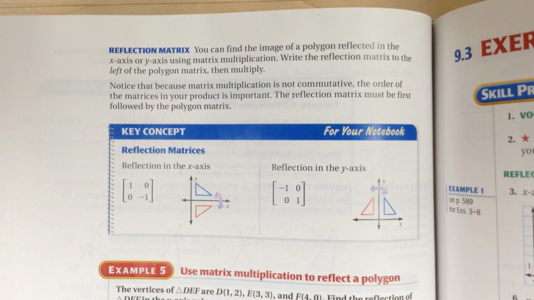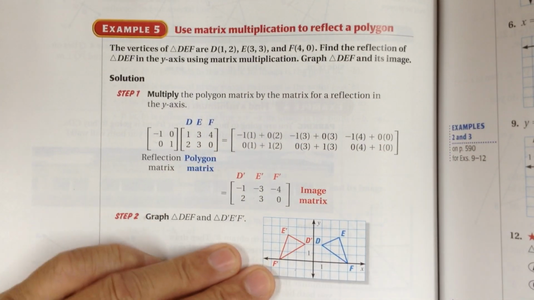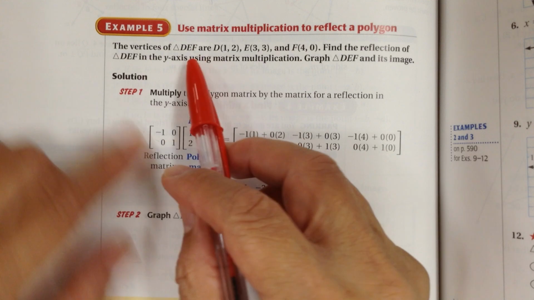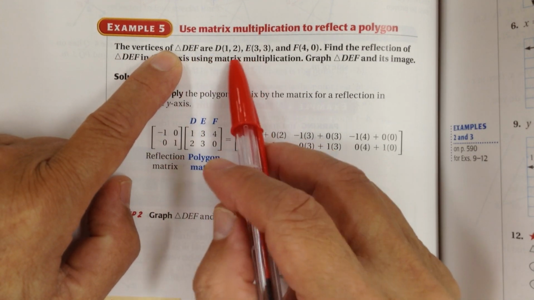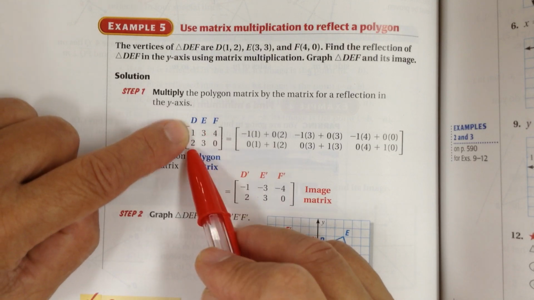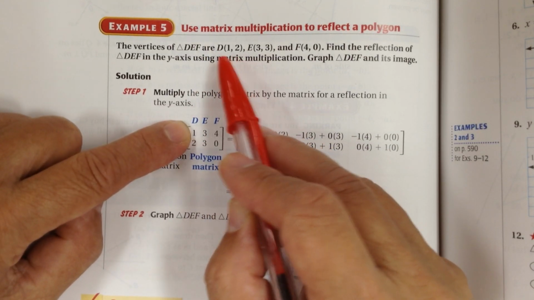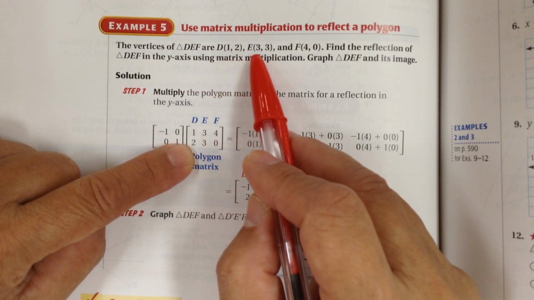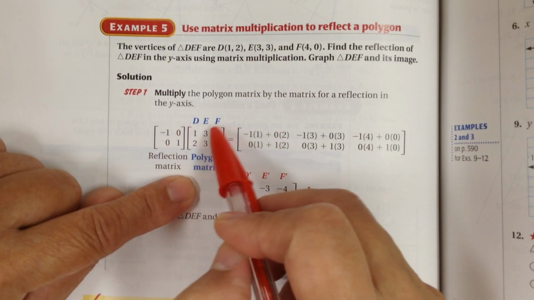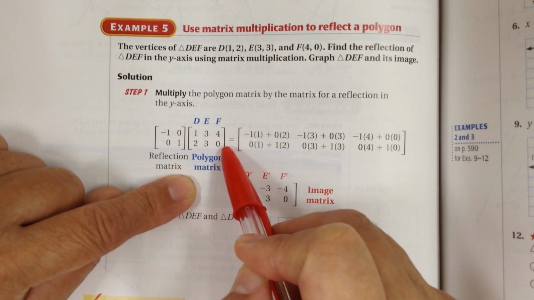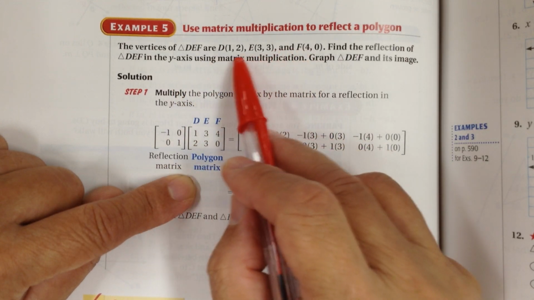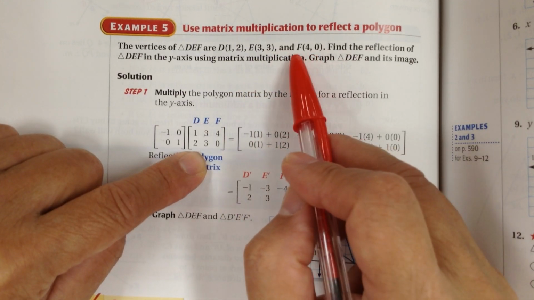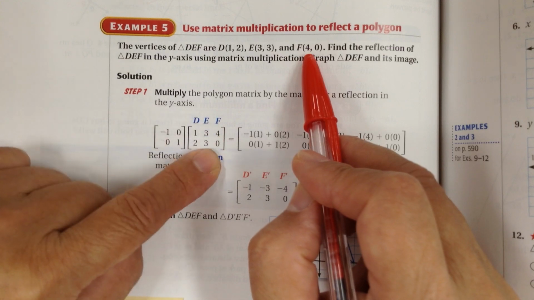Now you're going to go to example 5. Use matrix multiplication to reflect a polygon. The vertices of triangle DEF: D is 1, 2, so that's your point, x coordinate and y coordinate. Point E is 3, 3. Point F is 4, 0.